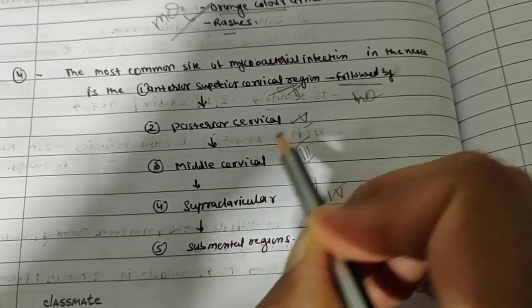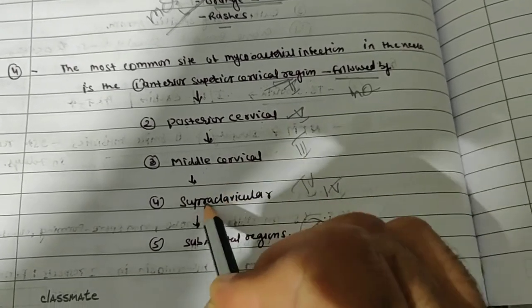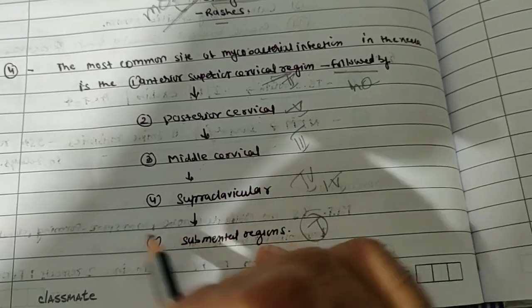Then posterior cervical, then middle cervical, then supraclavicular, then submental nodes.